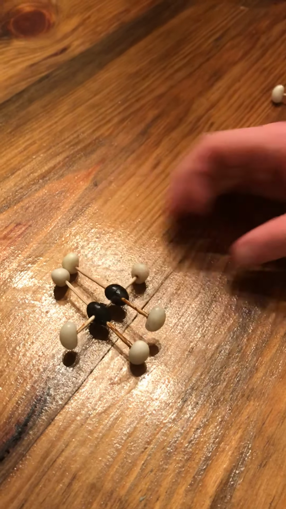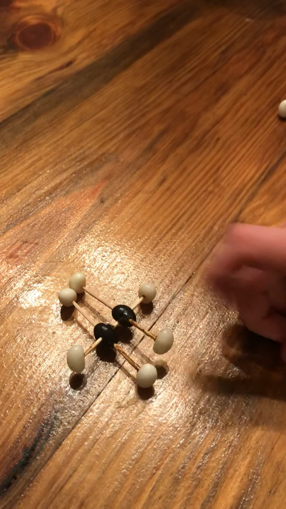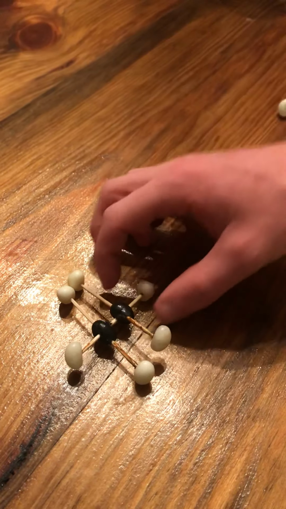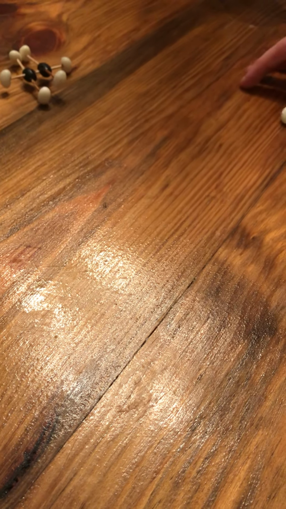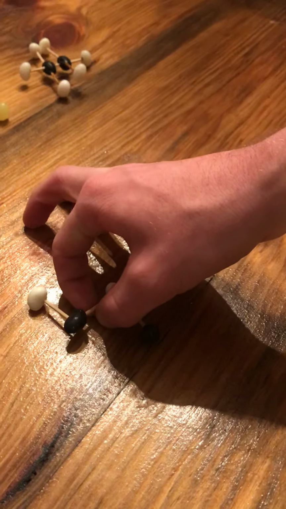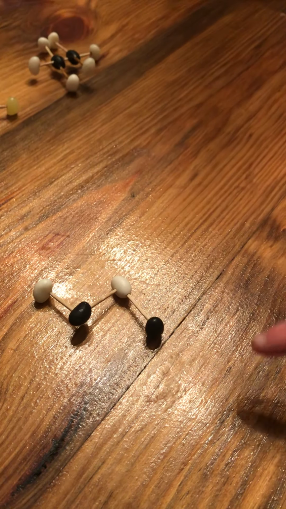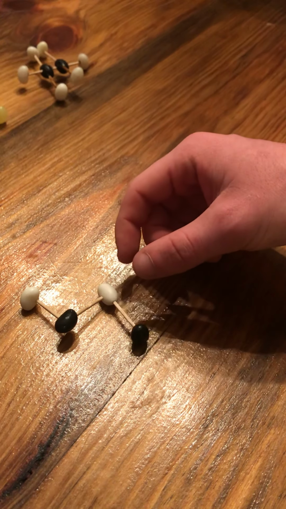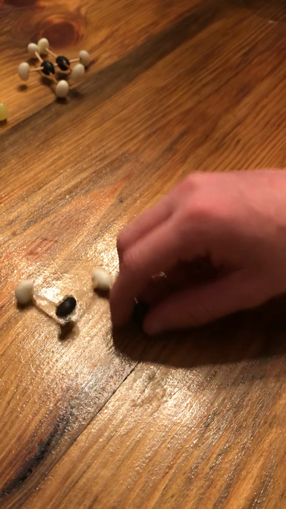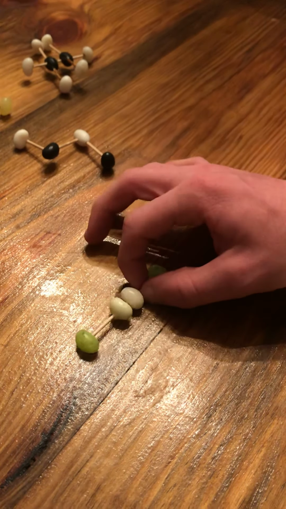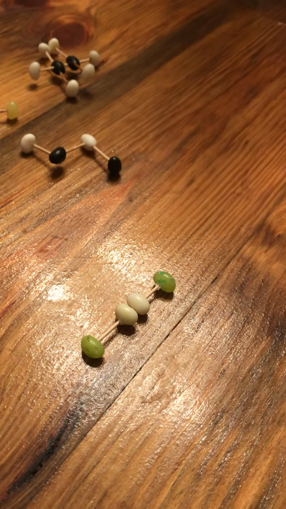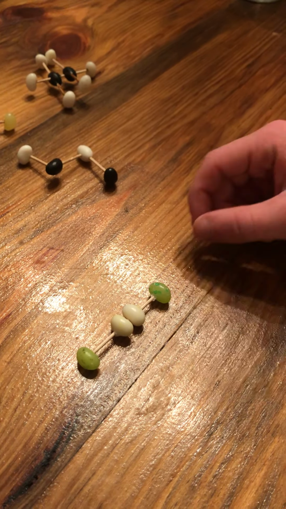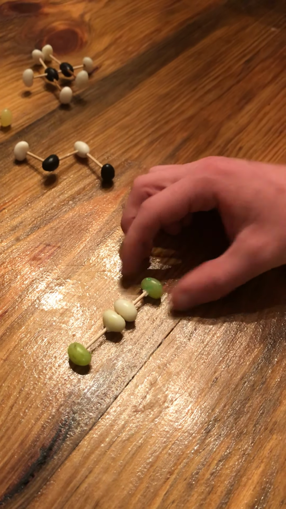And then this is ethane, which is C2H6, so these would be the C2s and then 6 H's. This is hydrogen peroxide, and this is 2 H's and 2 O's. You take off one of the O's and it's just water. And then acetylene, C2H2. These are the 2 C's and these are the H's.